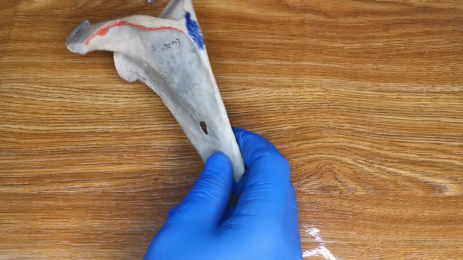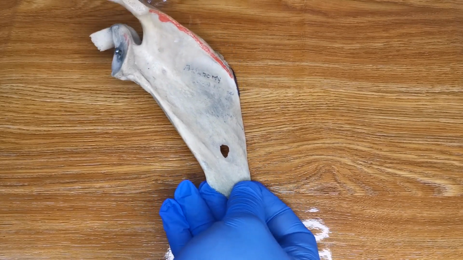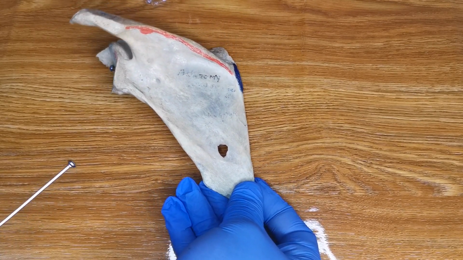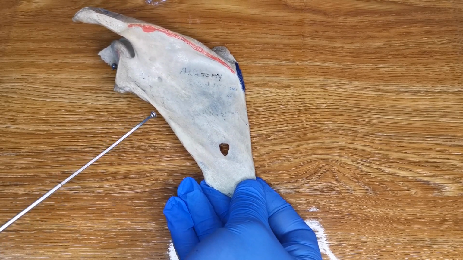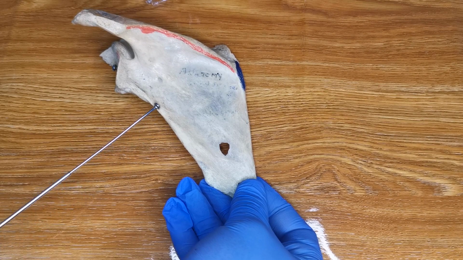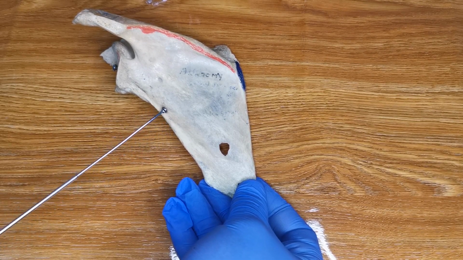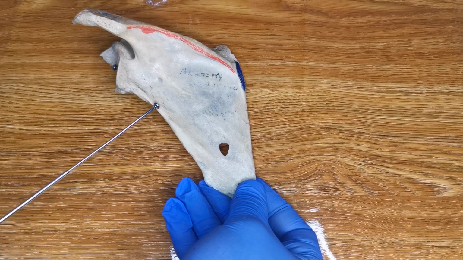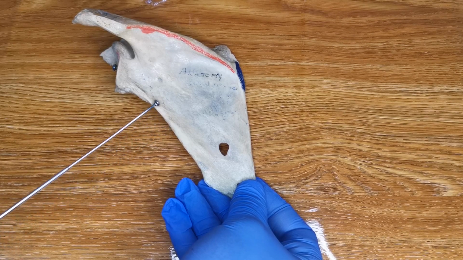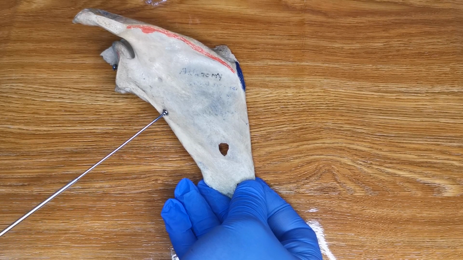Now I am talking about the muscle attached to the lateral border of the scapula. Number one, the upper 2/3 of the lateral border is the origin of the teres minor muscle. Here is origin of the teres minor muscle.